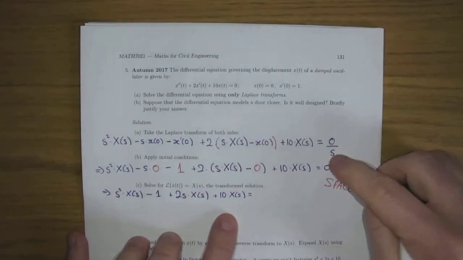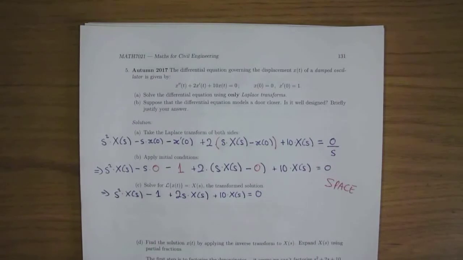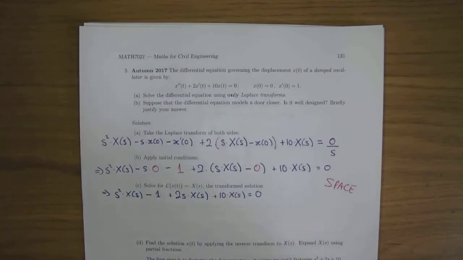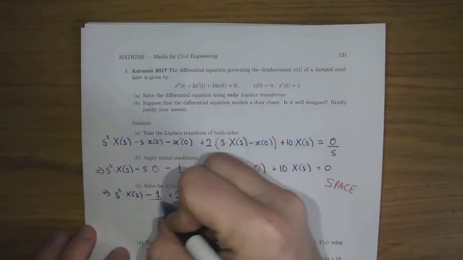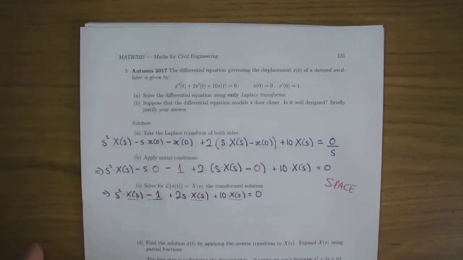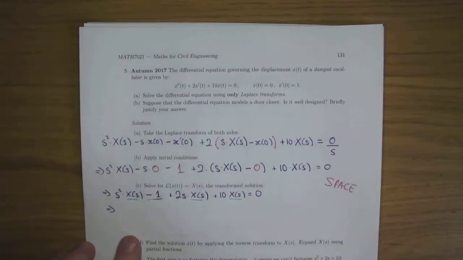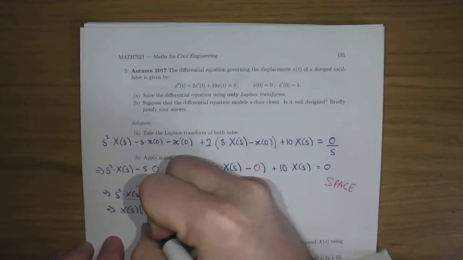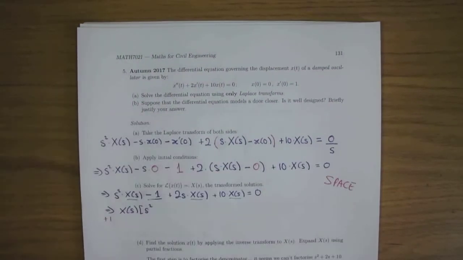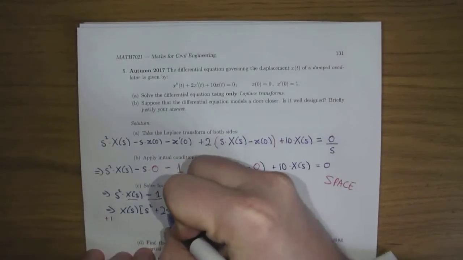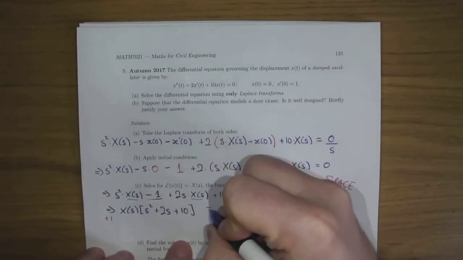is equal to 0. Now you're trying to solve this for big X of s, so you want to get everything that isn't X of s out of there, in particular this minus 1. So I'm going to add 1 to both sides, and then take out X of s as a common factor. That gives s squared plus 2s plus 10, all times X of s, equal to 1. The minus 1 is gone because we added 1 to both sides.